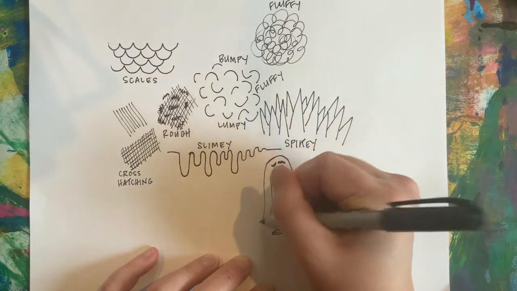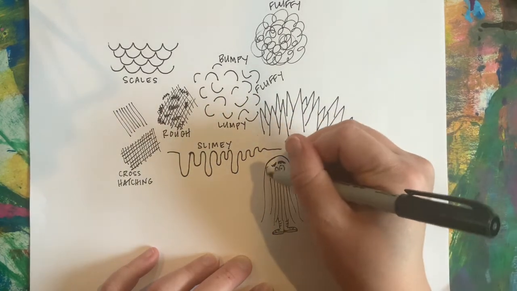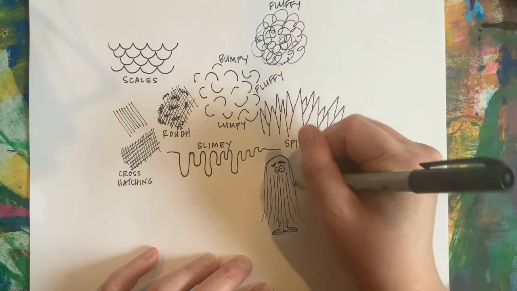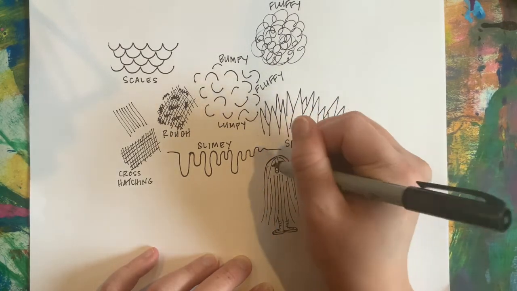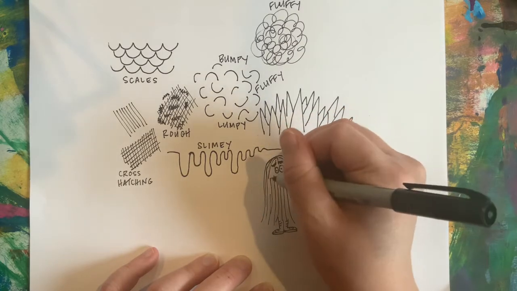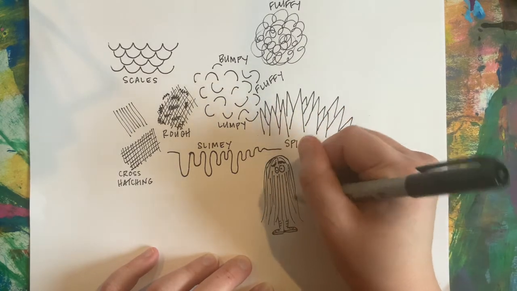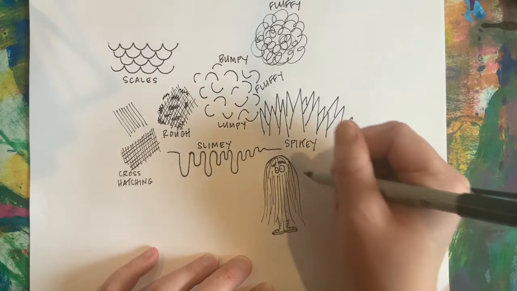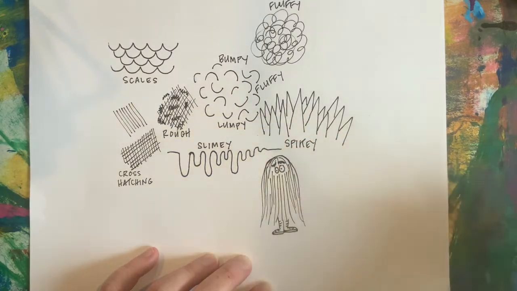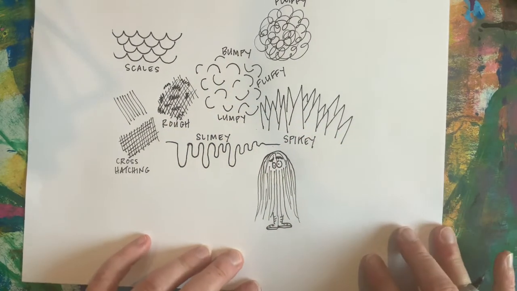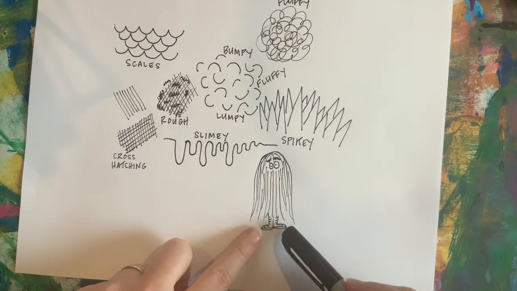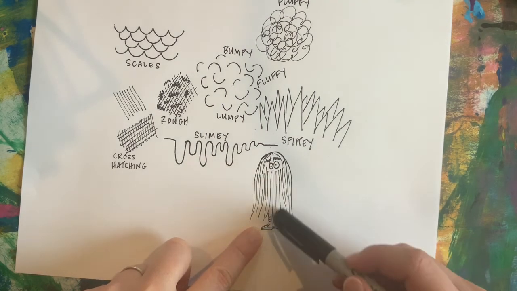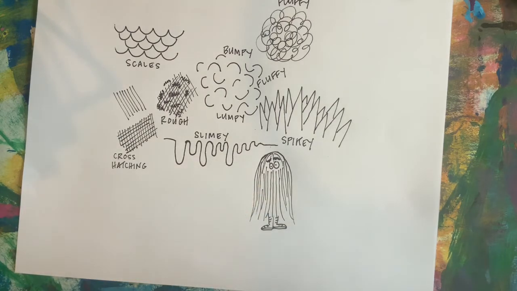So I'm going to round out the top there and keep adding some lines. Like it's really hairy. I could also do this with colors. So that could be my little monster with a bunch of hair, kind of like Cousin It.